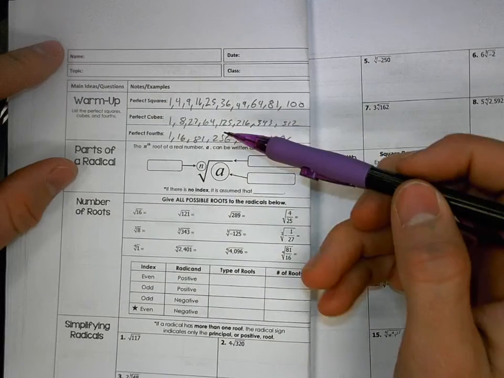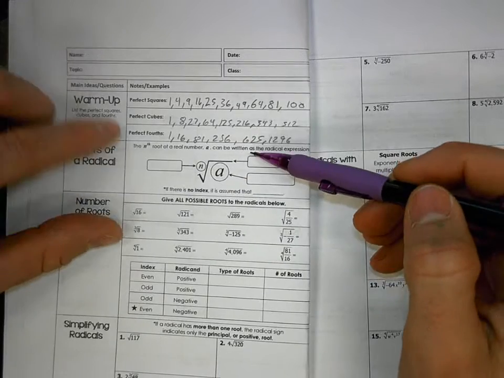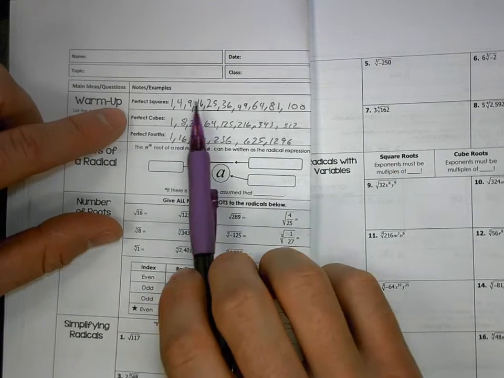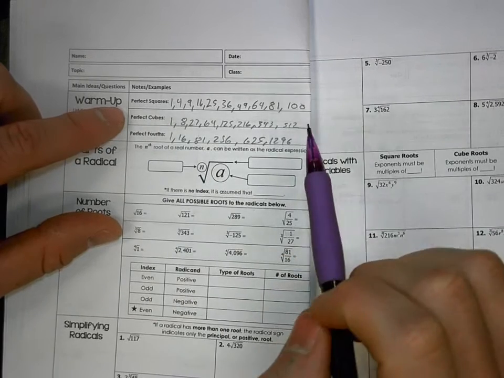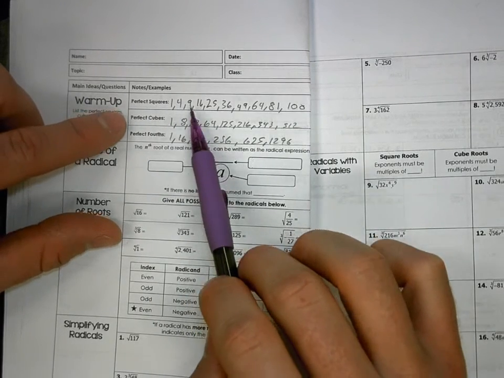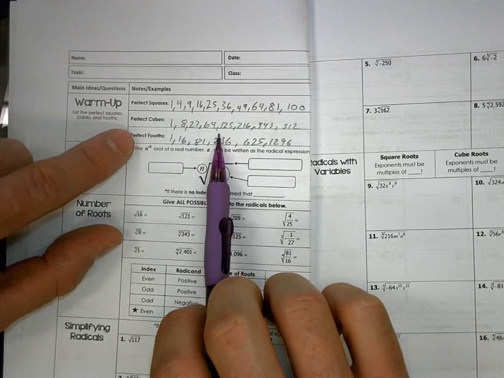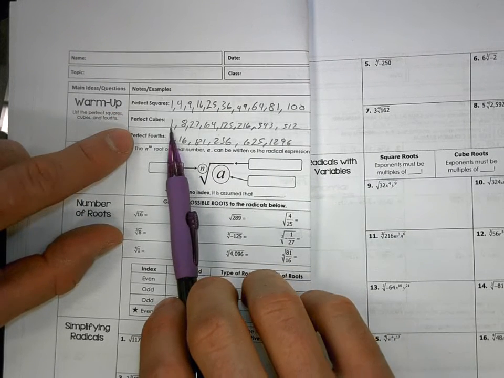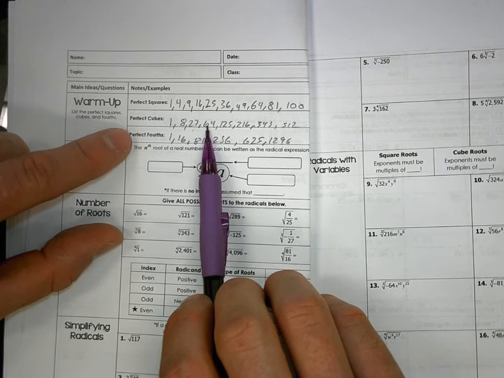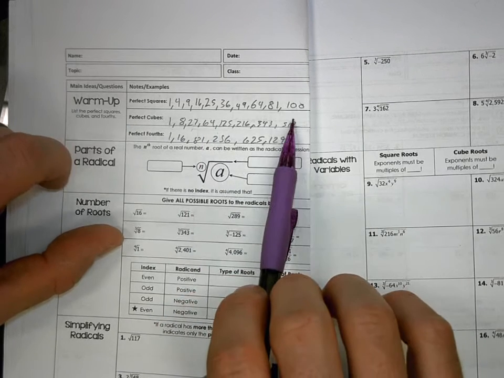Okay, these are the nth root notes. I want you to write out all the perfect squares in order from least to greatest, starting at 1, just going to 10. So 1, 4, 9, 16. So 1 squared is 1, 2 squared is 4, so on and so forth. Same with the perfect cubes. So 1 cubed is 1, 2 cubed is 8, 3 cubed 27, 4 cubed 64, and so forth.